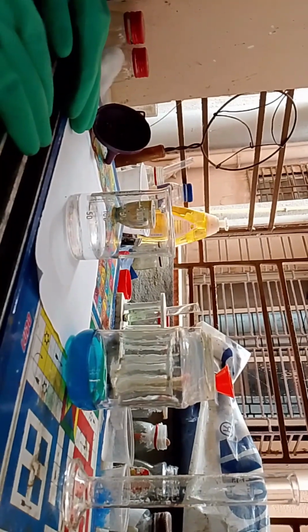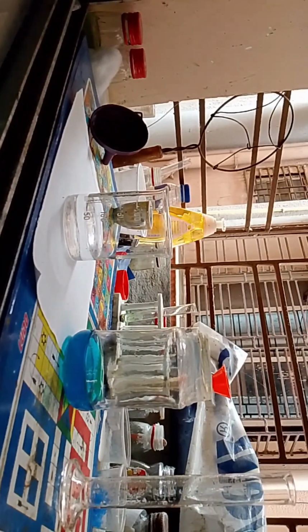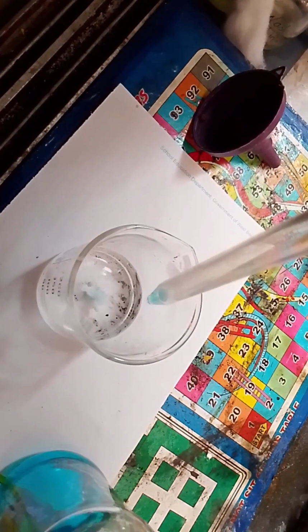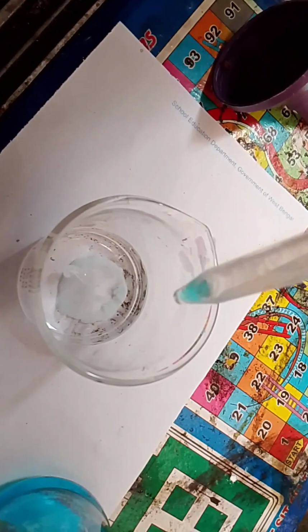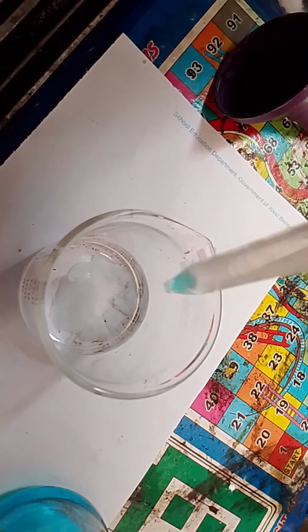Okay, first for testing I'm going to take one drop of copper sulfate and show you. I will ask the cameraman to bring the camera over here on the top to show the top of the beaker. When I drop one drop of copper sulfate, immediately a precipitate is forming, which is like this.